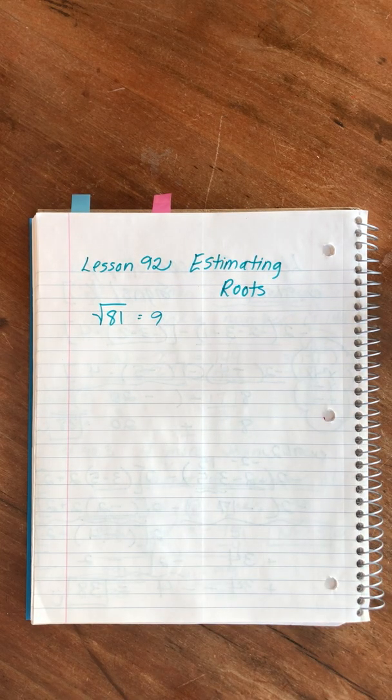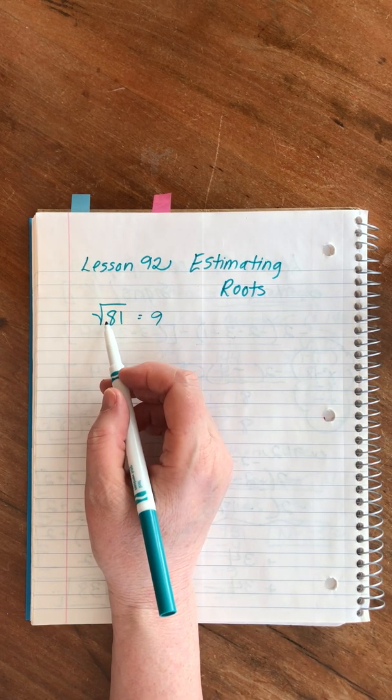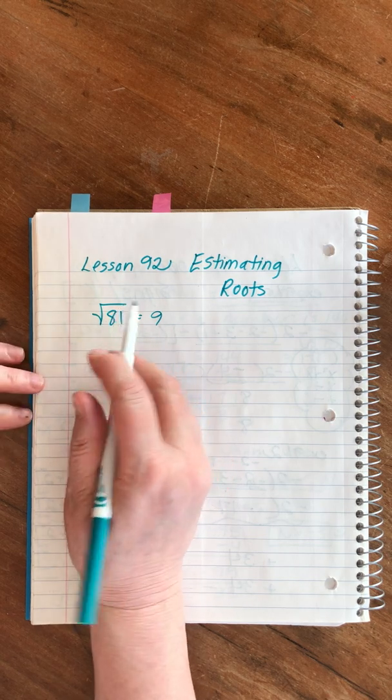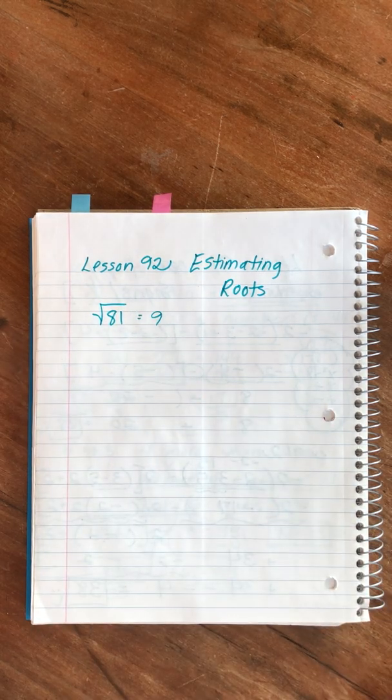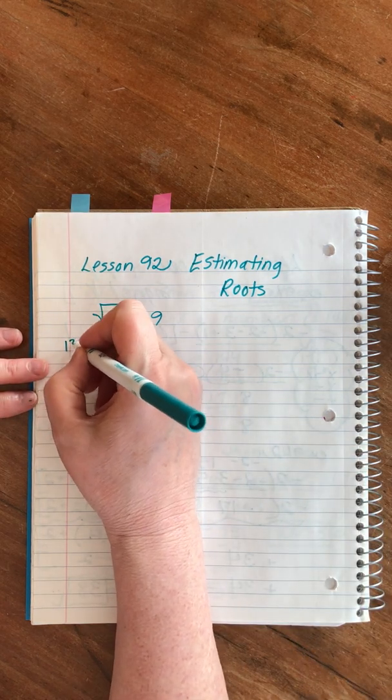But what is trickier is when we have a number inside the radical sign that is not a perfect square. And yeah, you can use a calculator. That's postmodern times, right? That's what we do. But there's a way to estimate it. What you have to do is know your perfect squares and your perfect cubes first. So let's just jot them down.